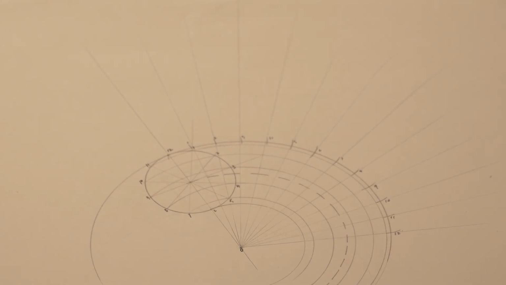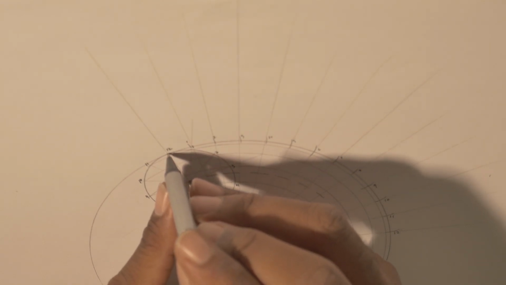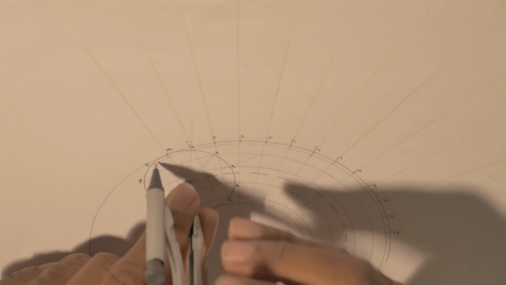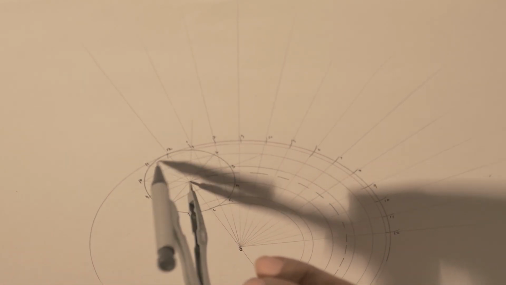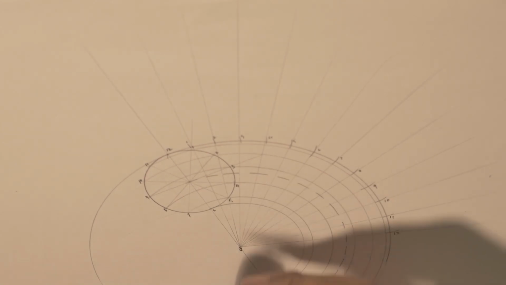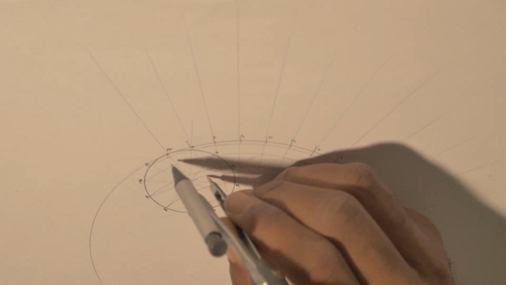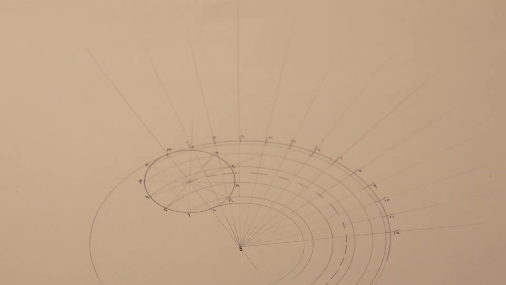Now, the final step is that we need to plot this. To plot this, we are going to take the radius. I'm just re-emphasizing this circle, guys, before I go. So now I have the radius here, which is 20, and I'm going to go down each point and plot.